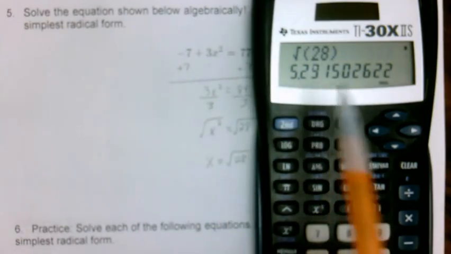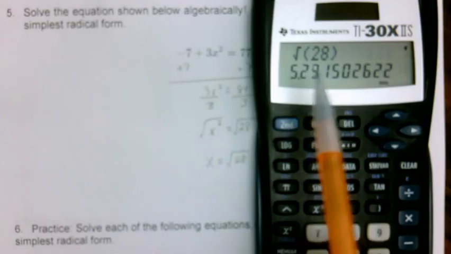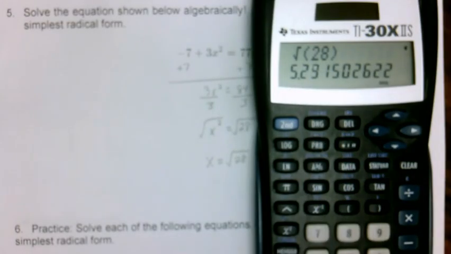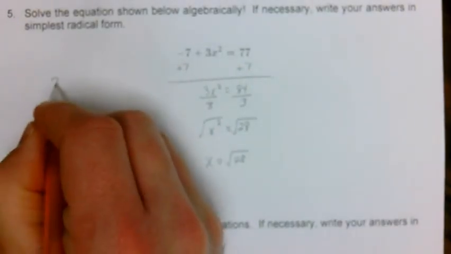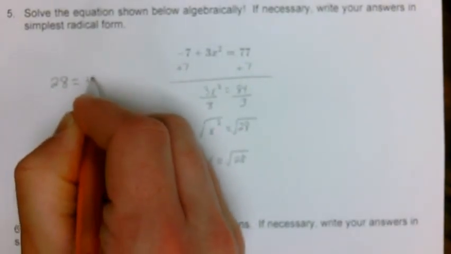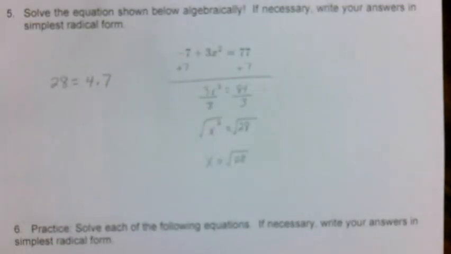I want to know what's the exact value of the square root of 28, which means I'm going to write it in simplest radical form. So I'm not going to write out this decimal here. I'm going to take the square root of 28 and see how I can simplify it. What perfect square is a factor of 28? Well, 28 is the same as 4 times 7.